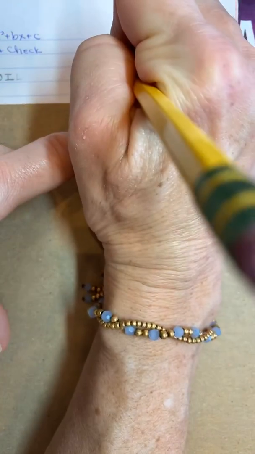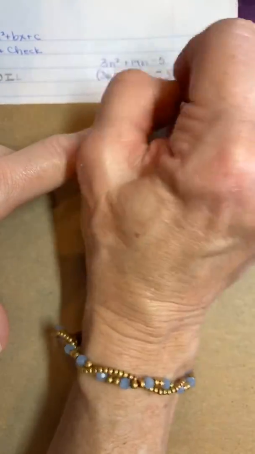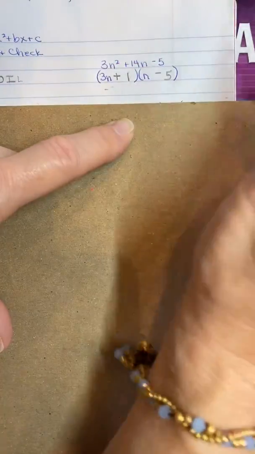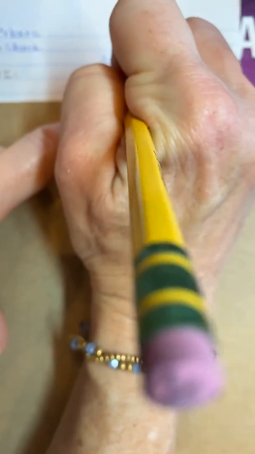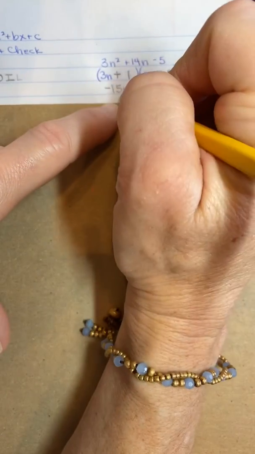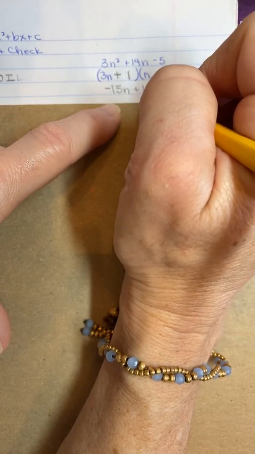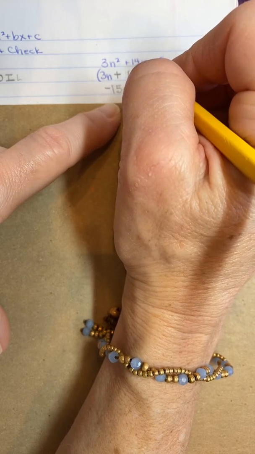So let's put the 1 here and put the 5 here. And then now let's check and see how this works out. The outer would be negative 15n. The inner is a positive 1n. Negative 15 and 1 is negative 14. We want a positive 14.